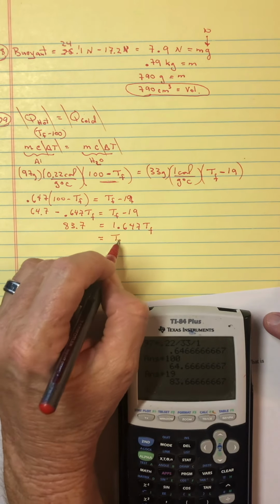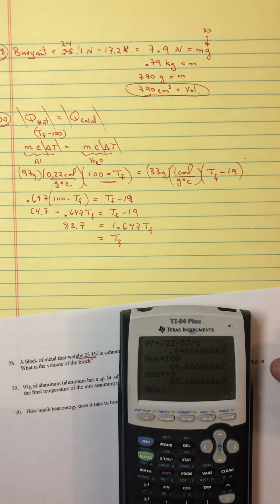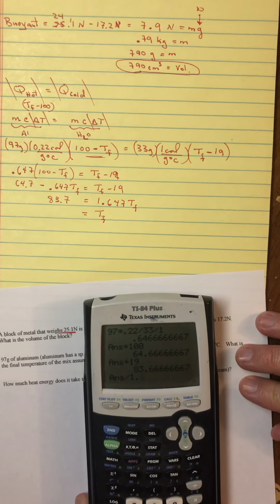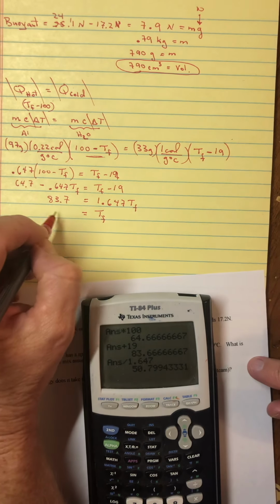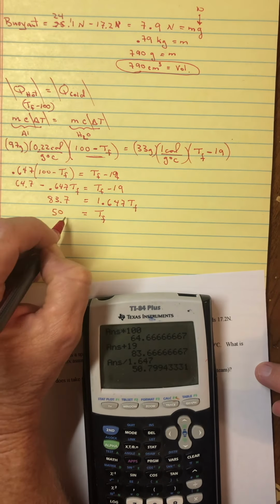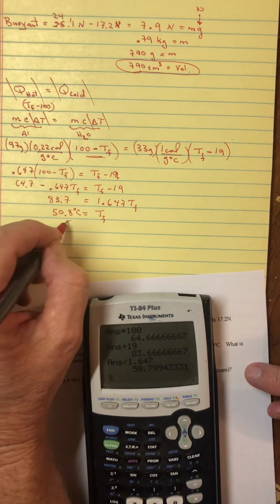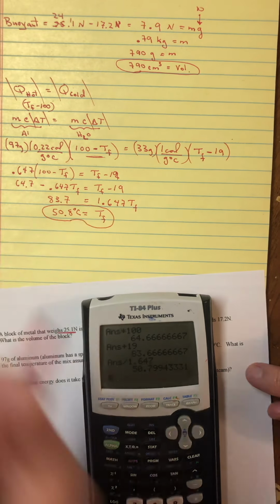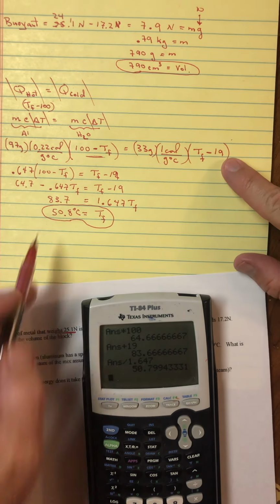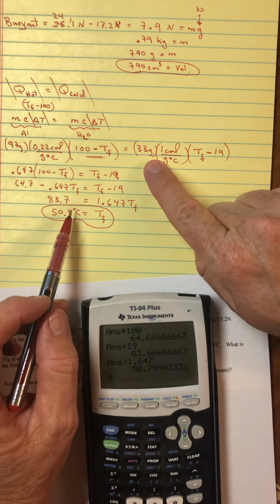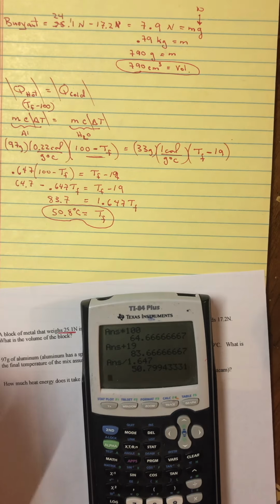And so a final temperature, 83.7 divided by 1.647. And we're looking at about a 50.8 degrees Celsius for the final temperature. Which always is a number that surprises me because the water, a lot less water, only goes up 30, even though the metal cooled down at about 50. So the metal cooled down a lot more.